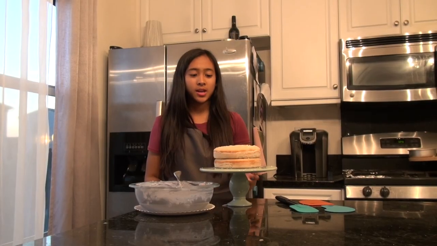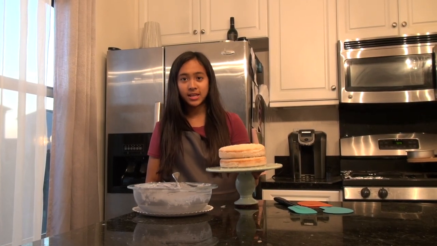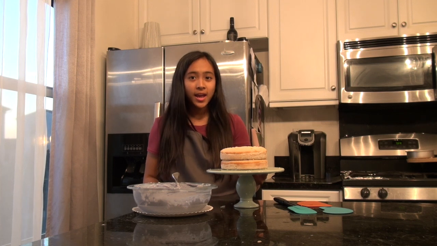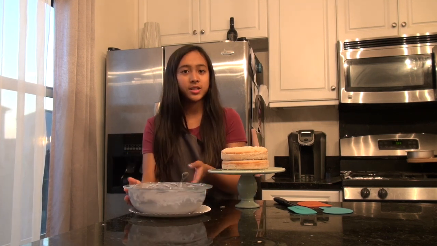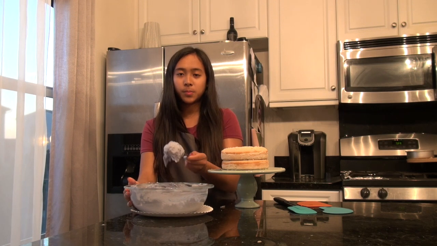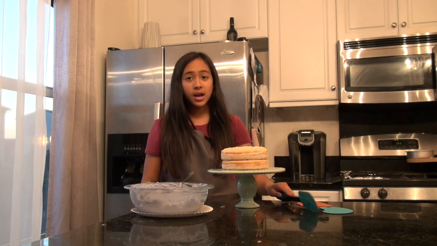So everybody, I made a whole new cake. As you can see, it's way better. And I have my buttercream frosting. It looks really good, it tastes really good. I just added purple food coloring. And now I'm going to decorate.